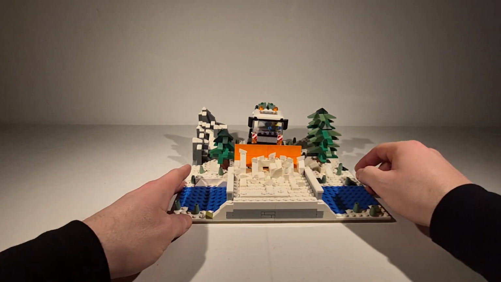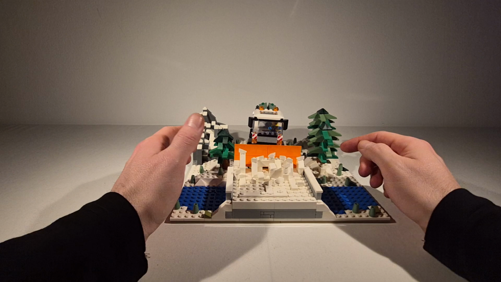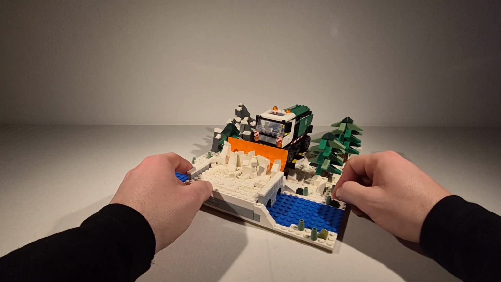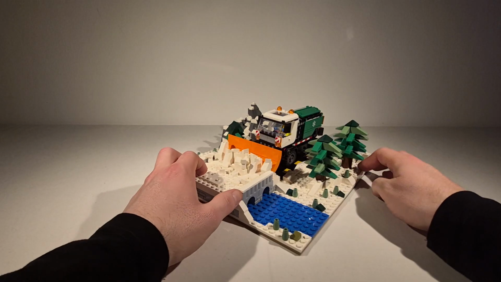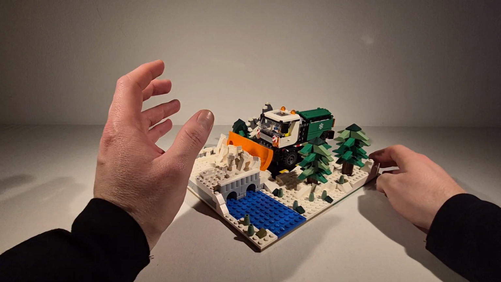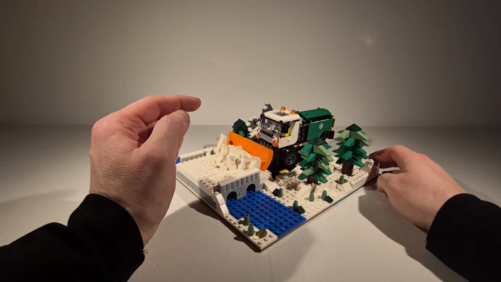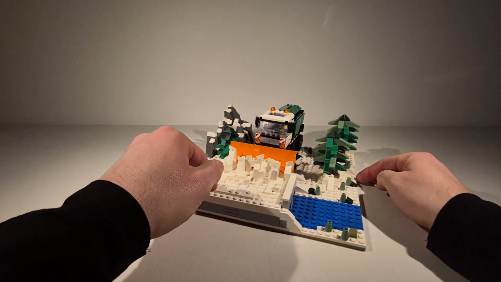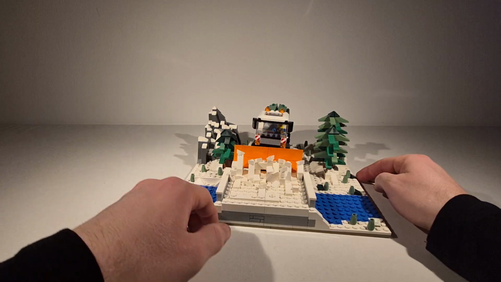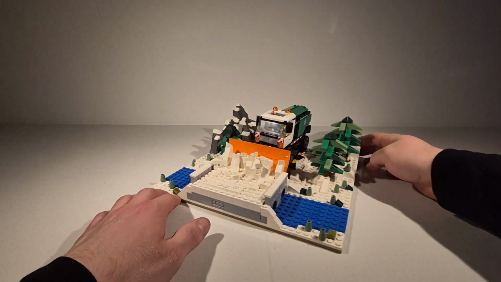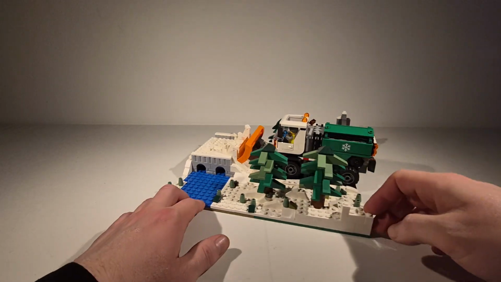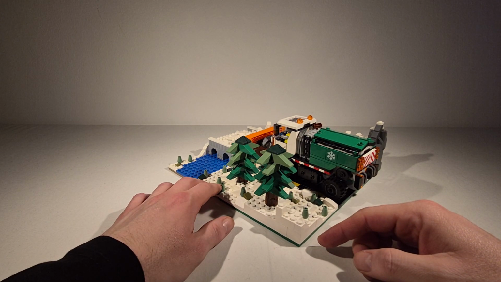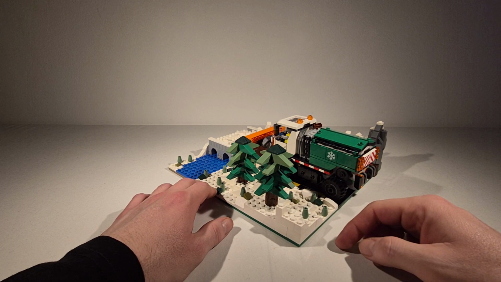Just the plow takes up almost a third of this layout, so I need to change it. That's why I want to move the whole road down here, so you have more space to build something here. So now you can see why I have changed my mind on the road.